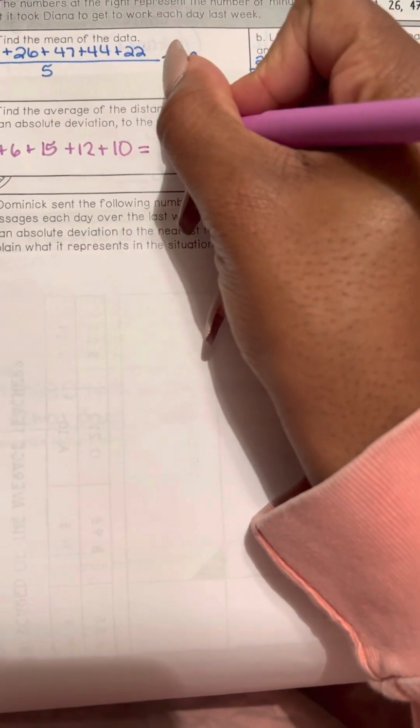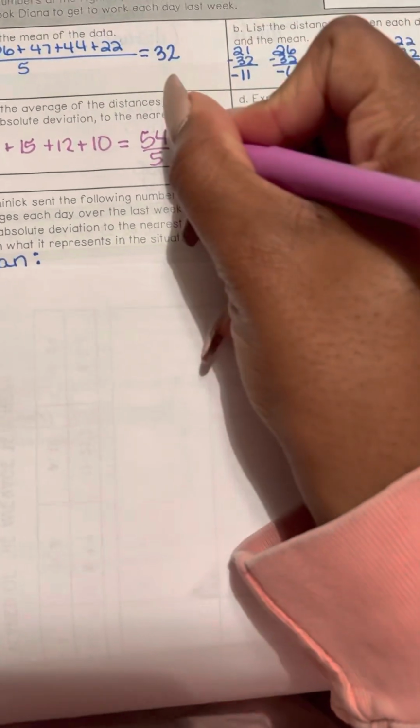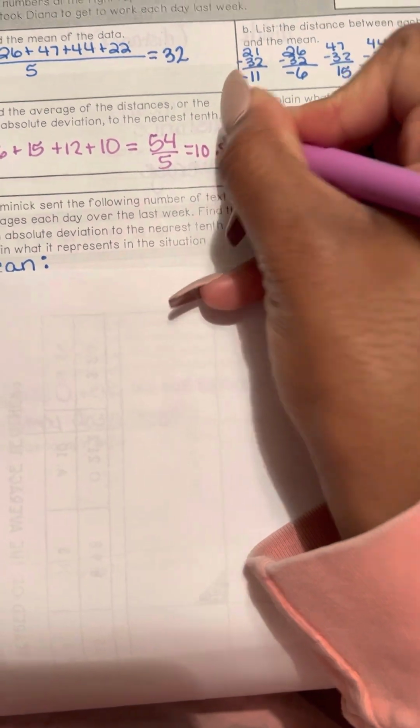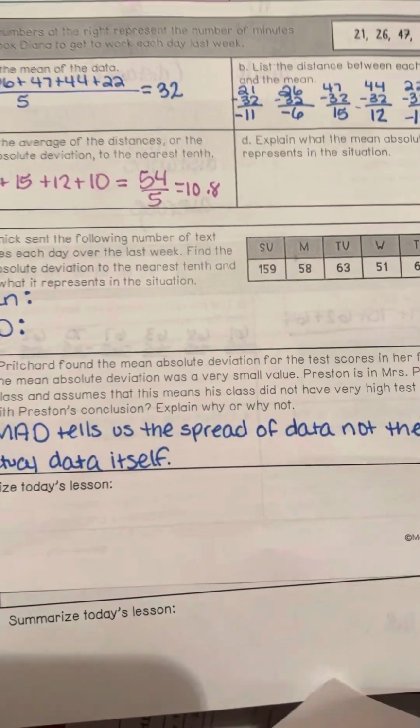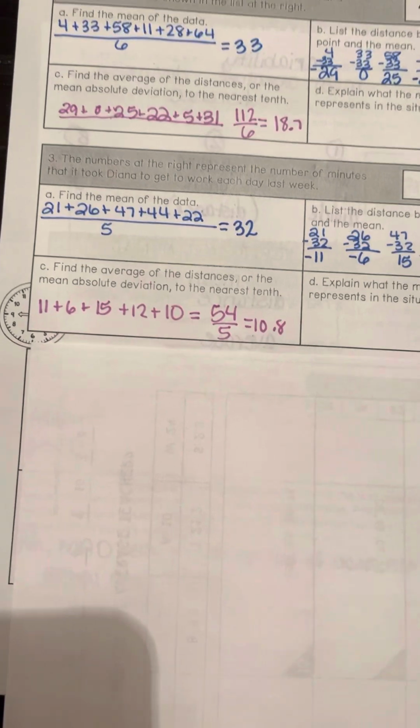Adding this all up, we get 54. Divide by 5. We should get 10.8. And it says, what does the mean absolute deviation represent in this situation? And you are going to describe what it means, and move on to the next piece.